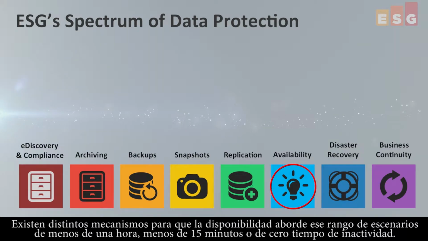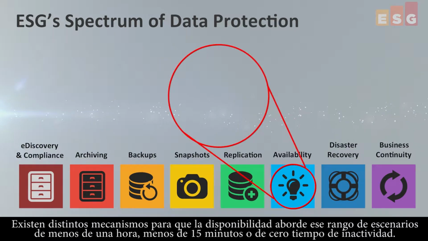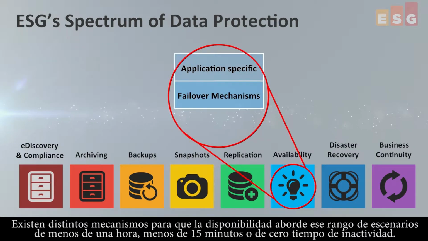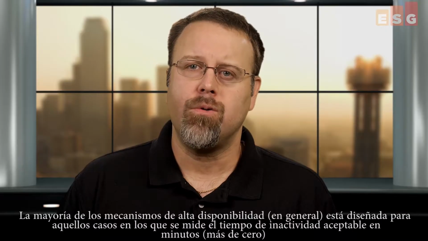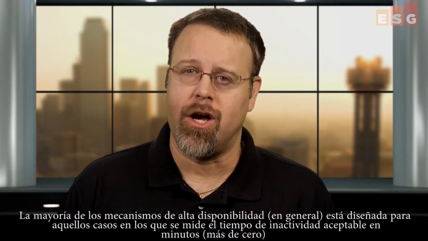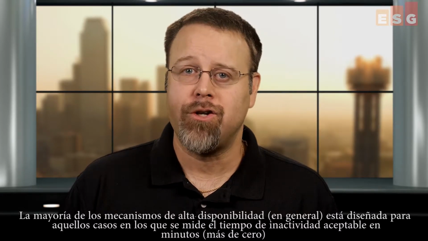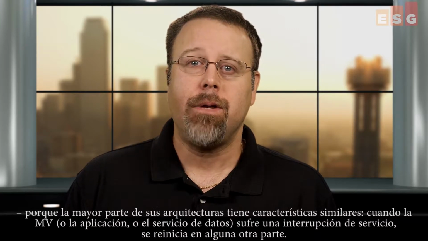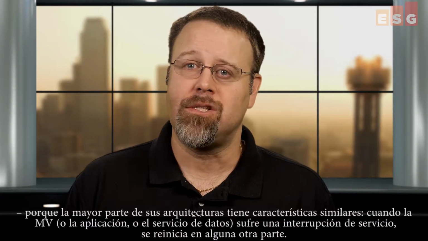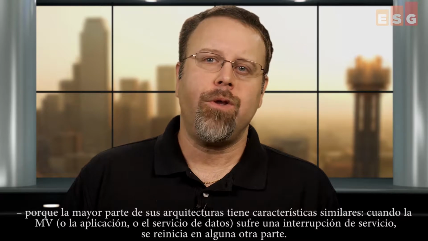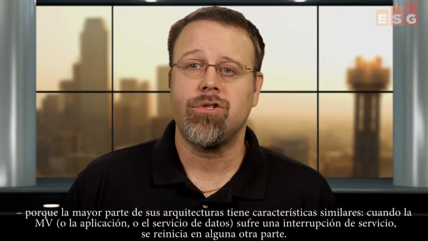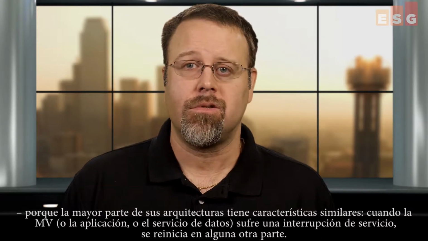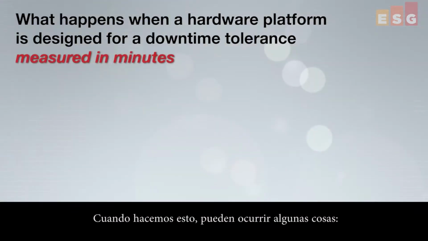There are different mechanisms for availability that address the range of hour or less, 15-minute or less, and truly zero downtime scenarios. Most high availability mechanisms, in general, are designed for when you measure acceptable downtime in minutes, meaning more than zero, because most of their architectures have similar characteristics. When the VM or application or data service goes down, it restarts someplace else. When you do that, a few things happen.